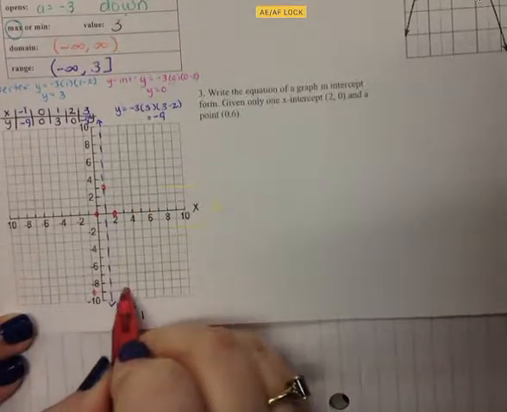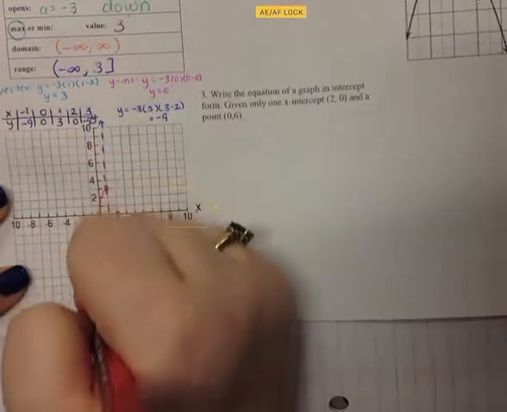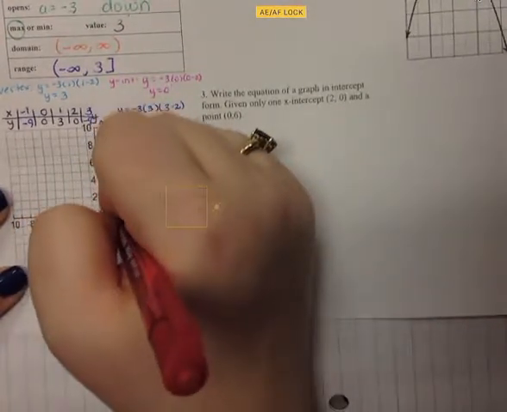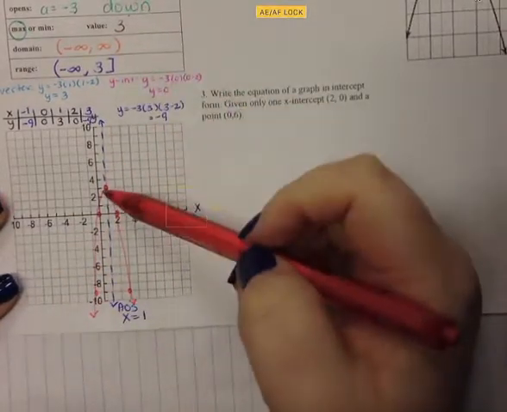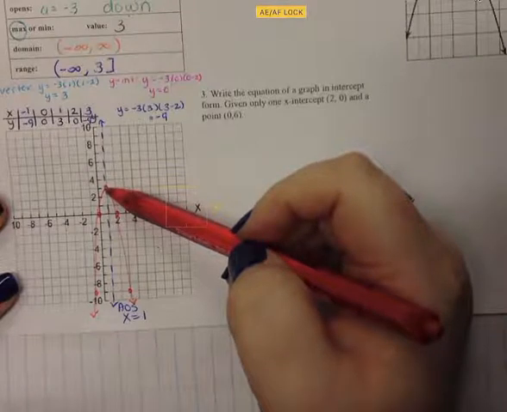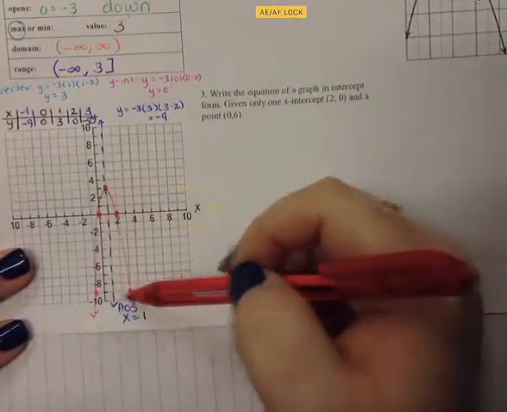1, 2, 1, 2. Now we can actually draw in our parabola. And this does open down like we said. It does go up to positive 3. It has our x-intercepts, our y-intercept, and we have these coordinates.